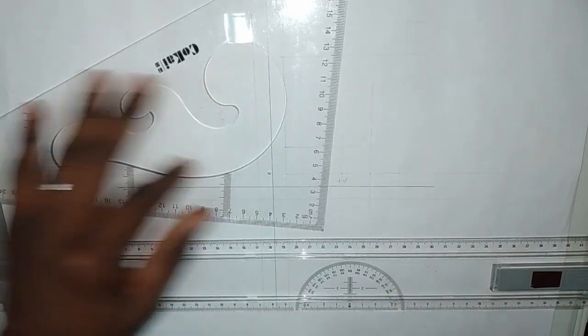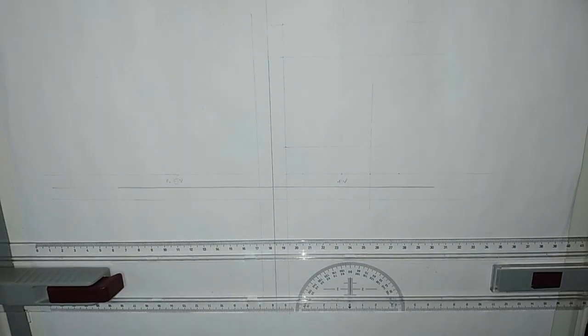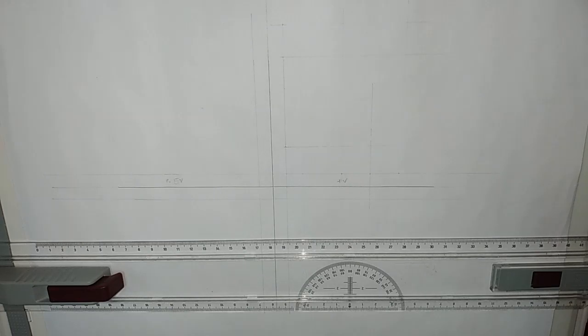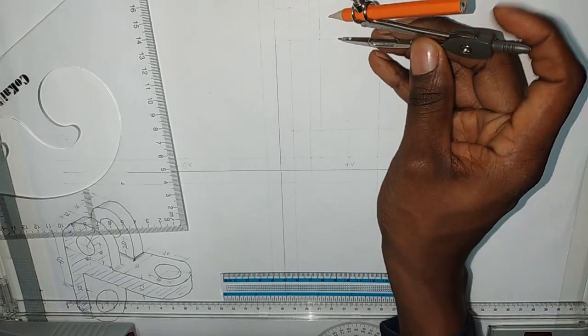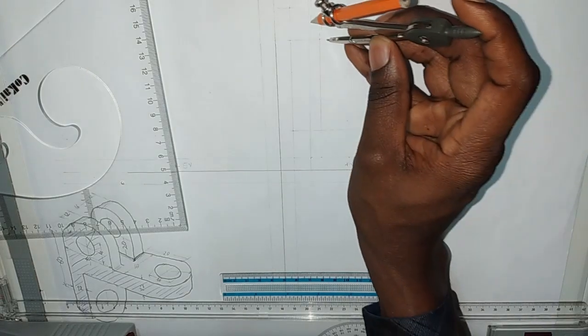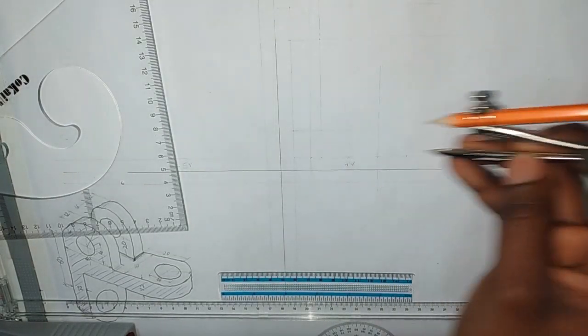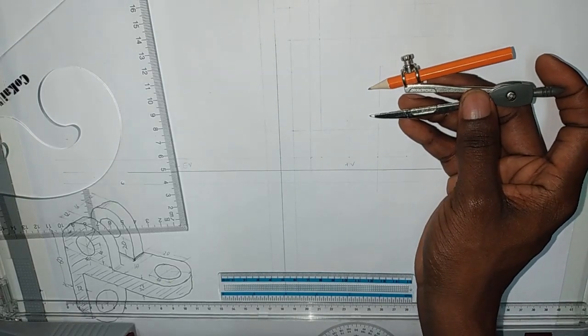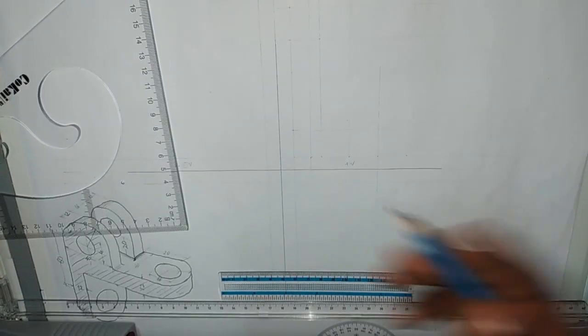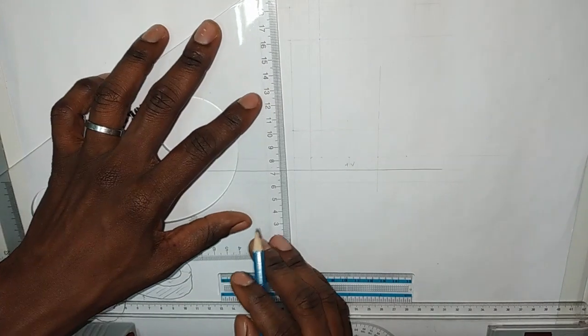Marking that the center line. Okay, now the centers of all my holes. Let me get the outline of my drawing. So I'm just going to draw the few outlines that I have found out so far. Then I'll see how we can get around the others. Okay, for now we have this outline.